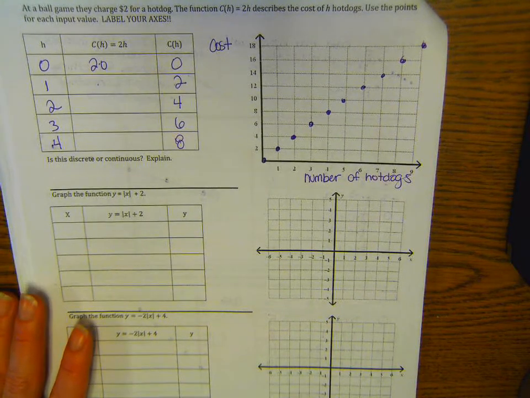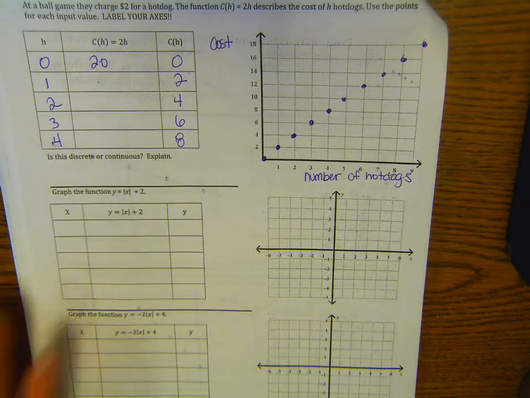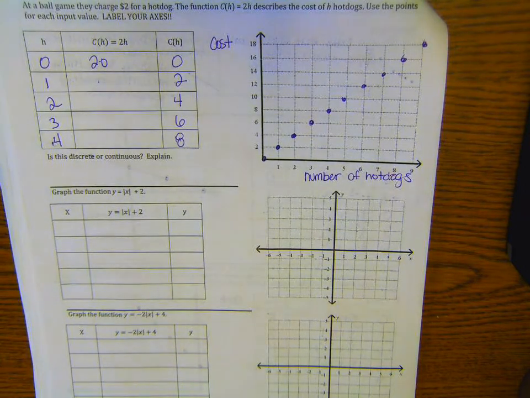By the way, just because the pattern continues, do you notice that continuous is not the same as continues? Continuous has to do with in between the points. It's continuous through the points. Continues would mean beyond.